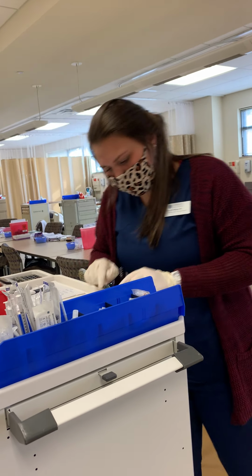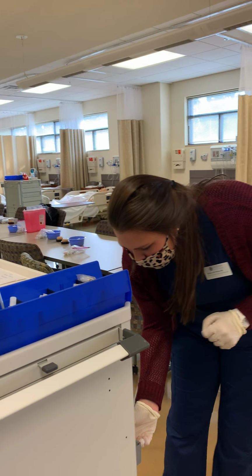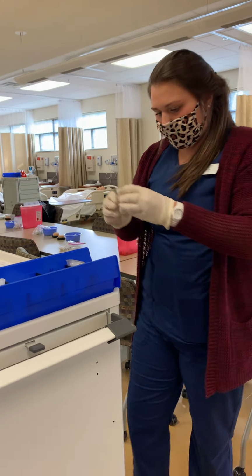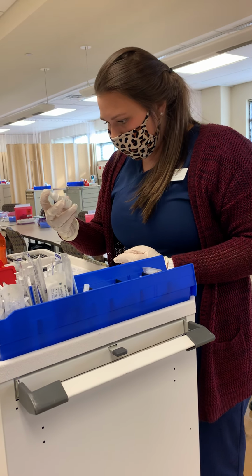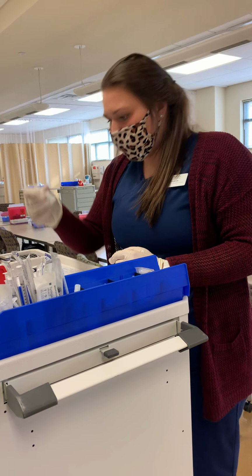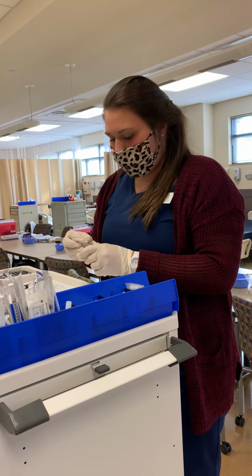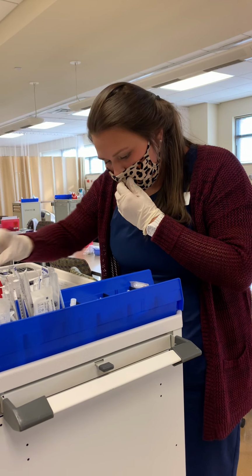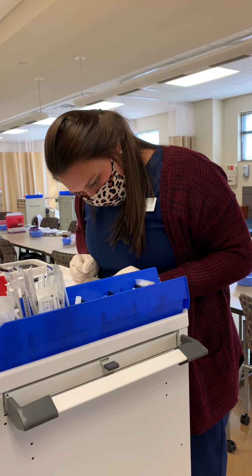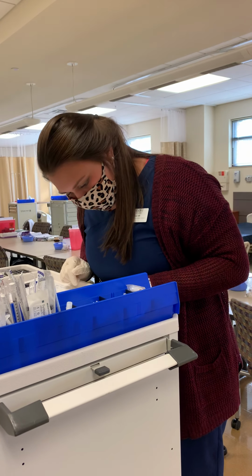Ofloxacin 0.3% otic drops. Expiration date's good. It's clear, not cloudy, and there's no odor. And we're going to do 5 drops of this in both ears.